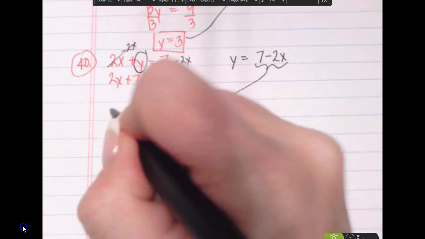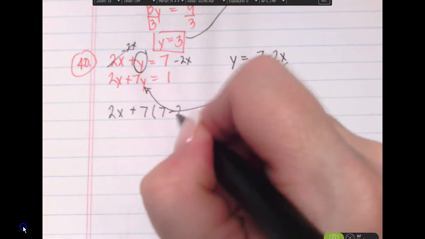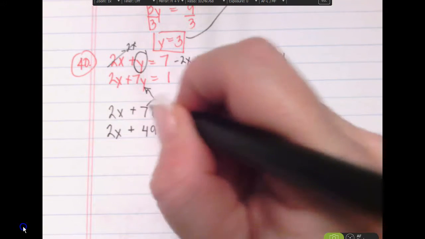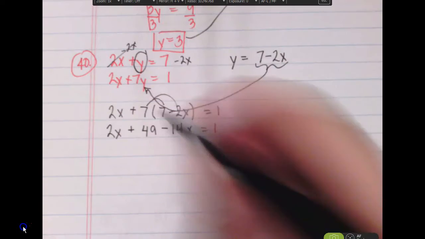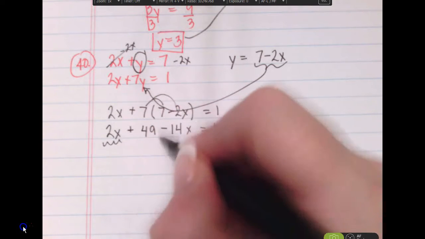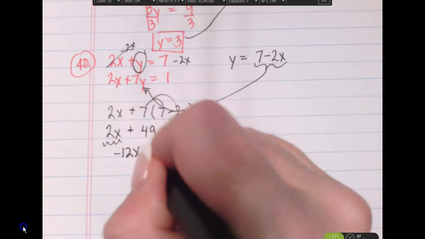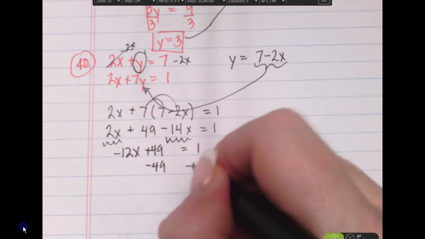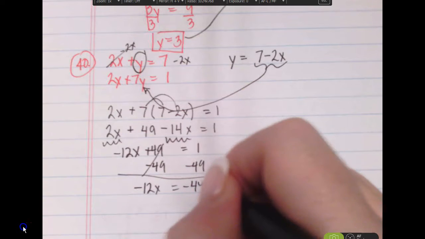So 2x plus 7 times 7 minus 2x equals 1. Distribute. 7 times 7, 49. 7 times -2 minus 14. I'm going to combine like terms. 2 minus 14 is -12. Subtract 49 from both sides. We get -12x equals -48.